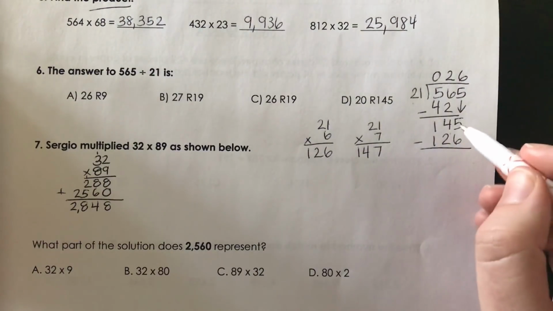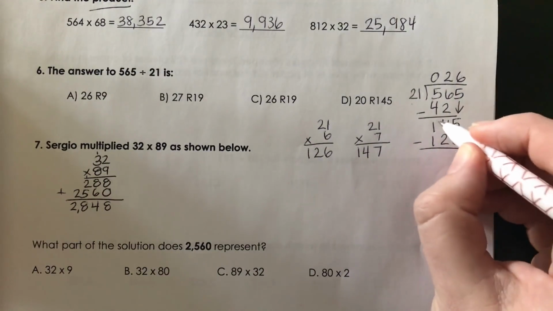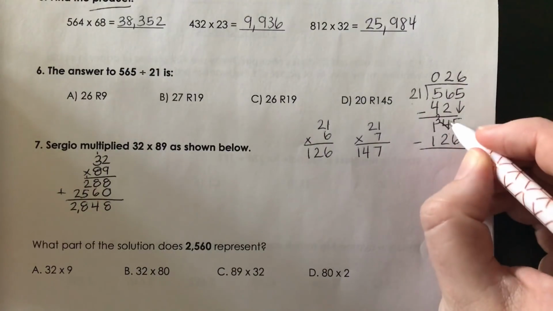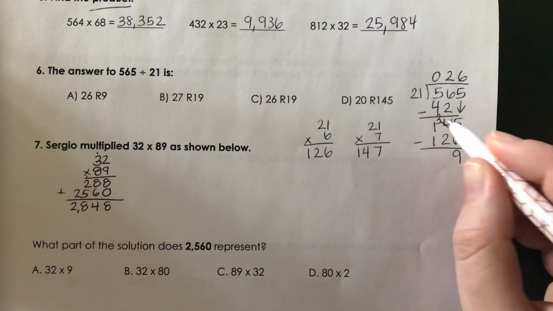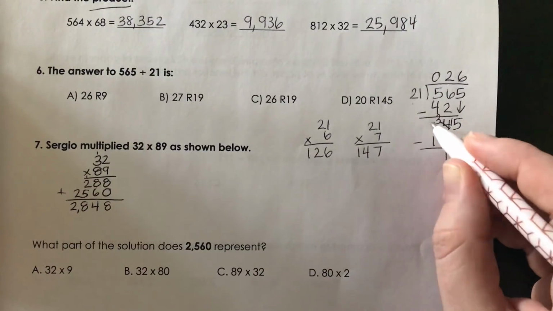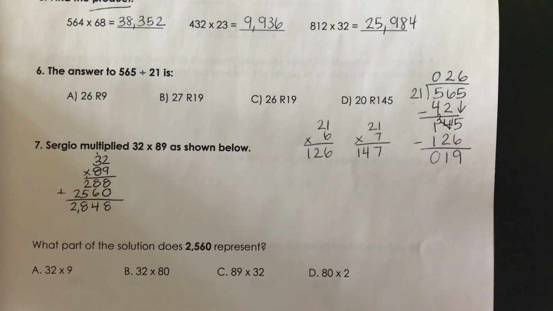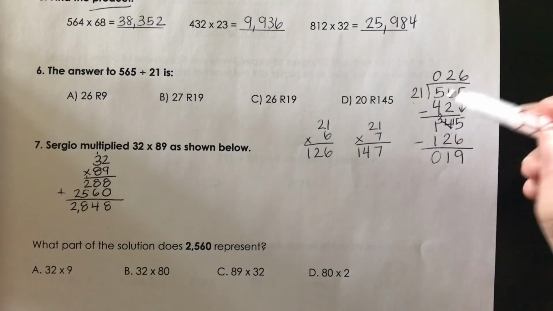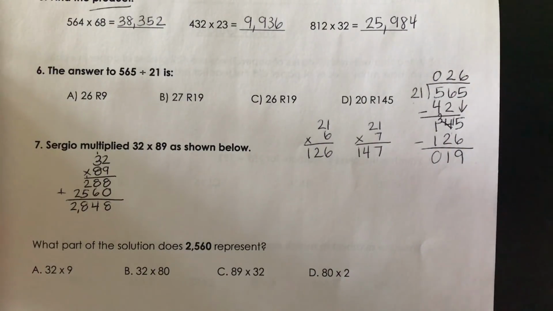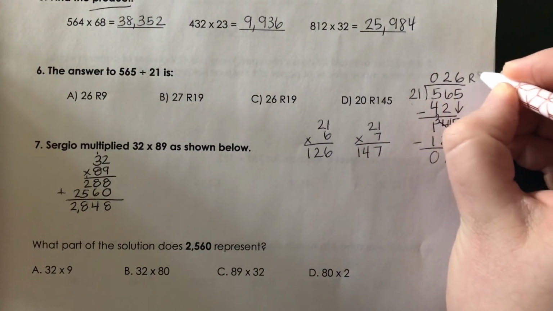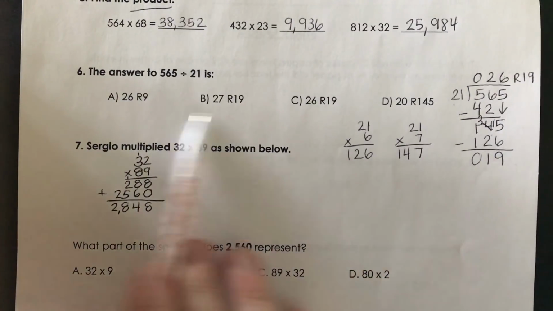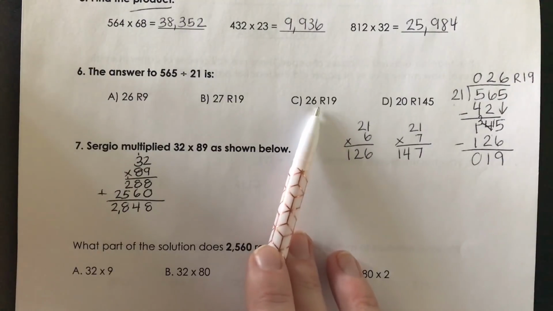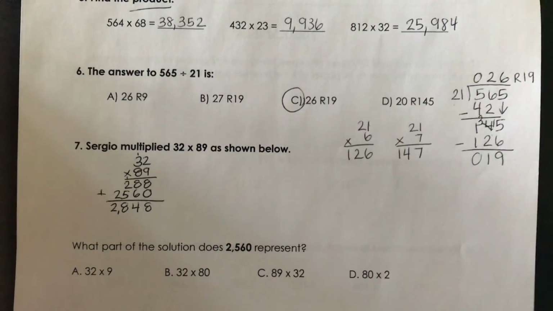Subtract. You can't do 5 minus 6, so I'm going to borrow. Now this becomes 15. 15 minus 6 is 9. 3 minus 2 is 1, and 1 minus 1 is 0. So I end up with 19. There's no other numbers to bring down, and 21 can't fit into 19, so I know that is my remainder. And then if I look at my answers, right here I have 26, remainder 19, so C is my answer for that one.